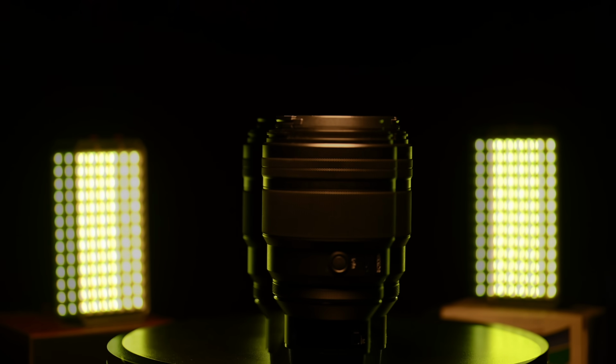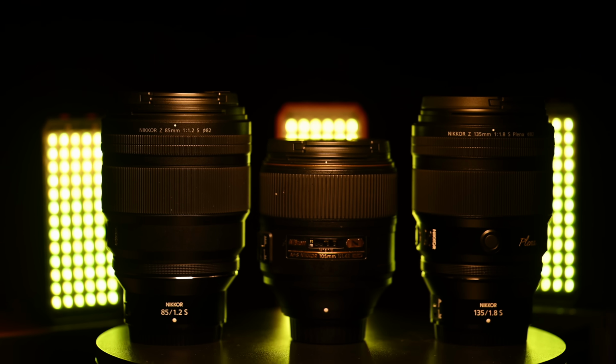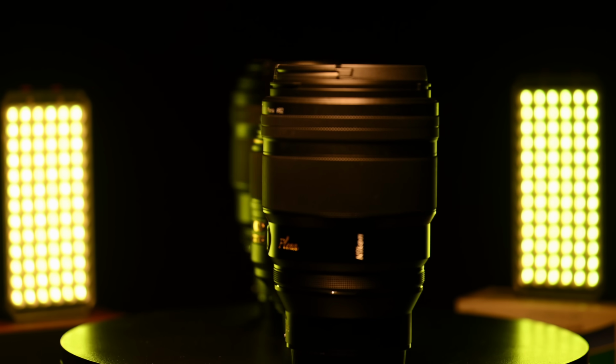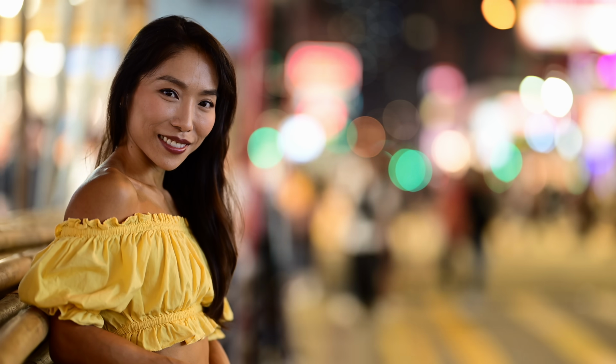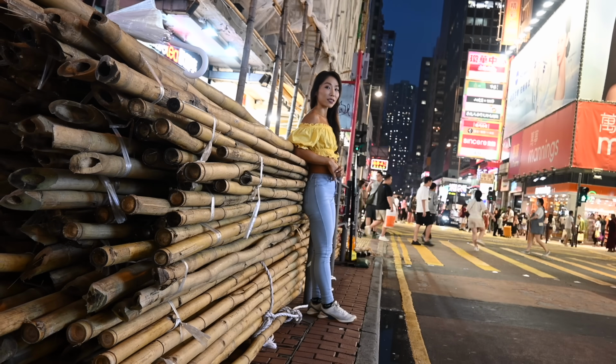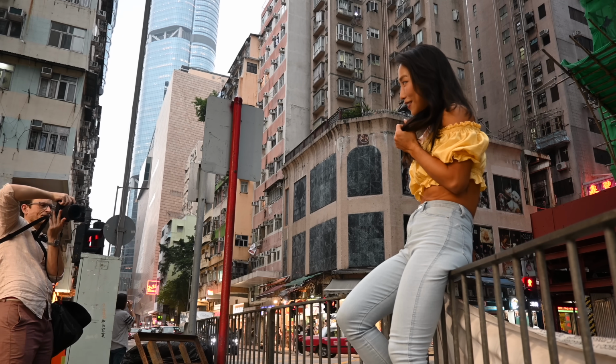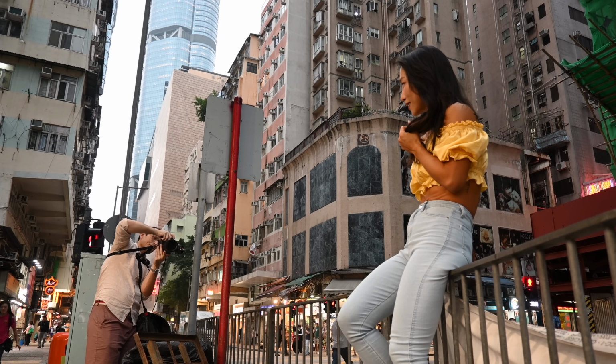In this video, we're looking at 3 outstanding Nikon portrait lenses to see which is the king of bokeh. I'm hitting the streets of Hong Kong with Honey, wandering around finding natural pools of light and interesting backgrounds to see how these 3 lenses compare in terms of their contrast, sharpness, subject isolation, and of course, bokeh.